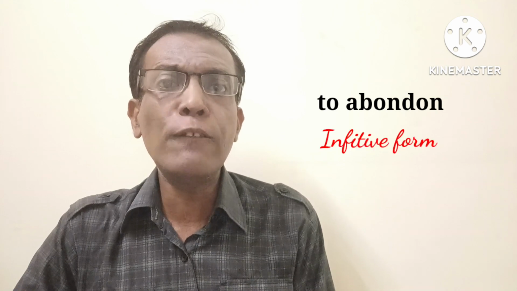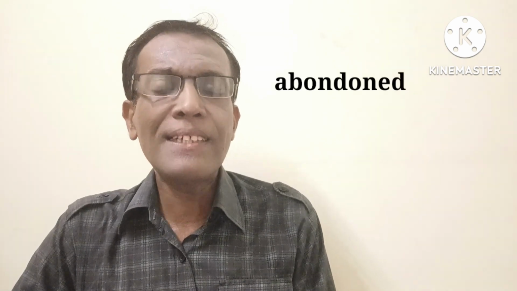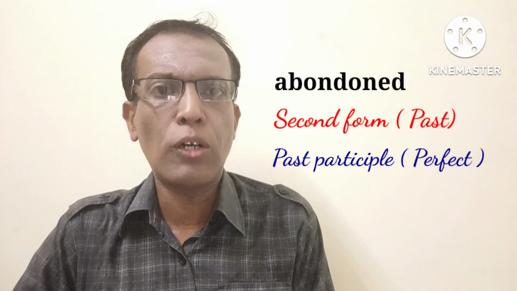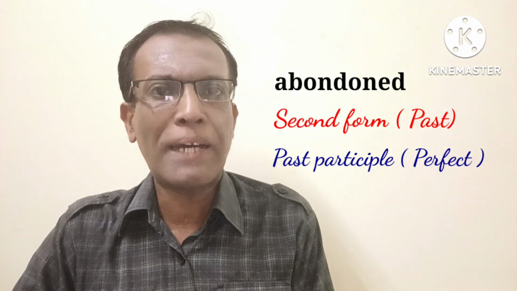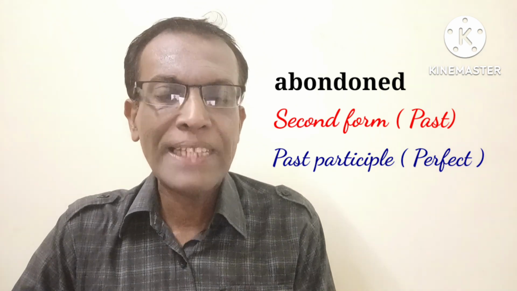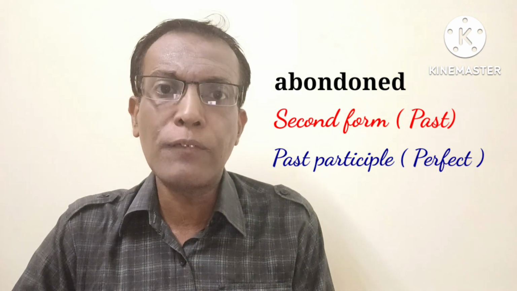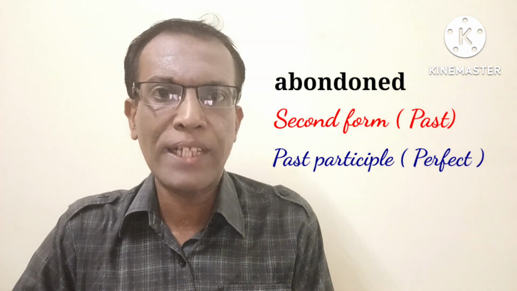Abandon, this is the infinitive form, that is the basic form of the verb or the first form, and we use this in present tense. And abandoned, this is the second and the third form of the verb. Second form means past tense and third form means past participle, that is what we use in the present perfect tense or the past perfect tense. Now let's look at the example sentences.